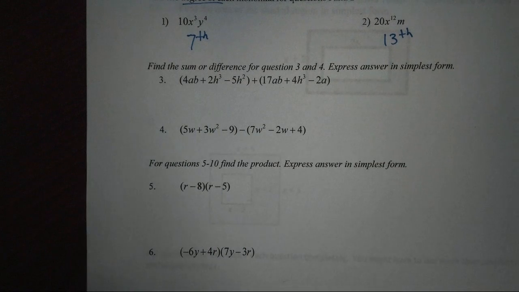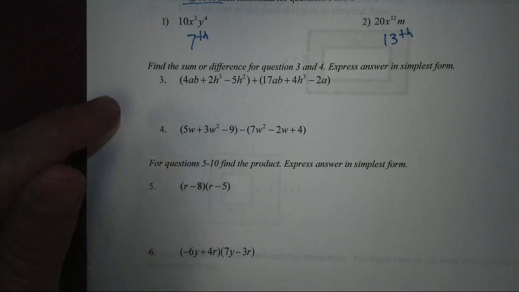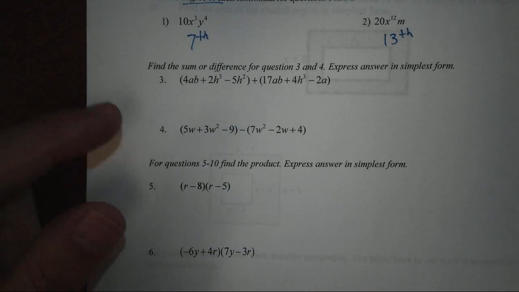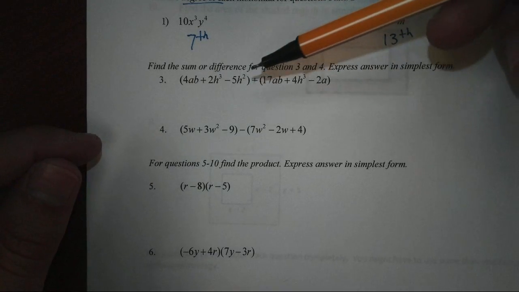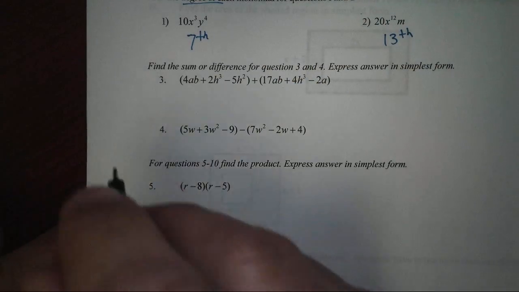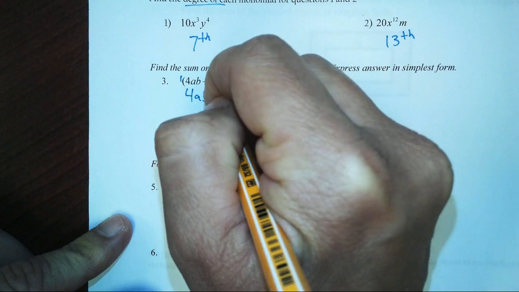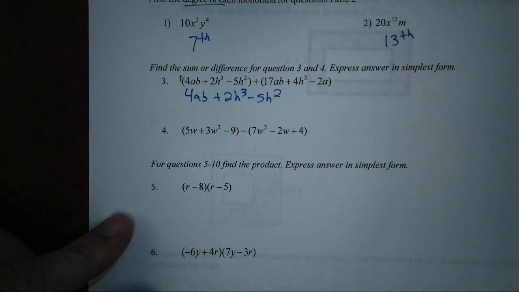And when you're simplifying expressions, it's like you're making your grocery list and you're combining all the things that are the same into one. So we look here, the first thing I see is a 4ab. Or the first thing is I like to get rid of the parentheses, which you might say isn't really needed at this point, but you're going to see how it's helpful when we get down to number 4. So if we get rid of the parentheses, there's really a 1 in front of here. So that becomes 4ab plus 2h to the third minus 5h squared.